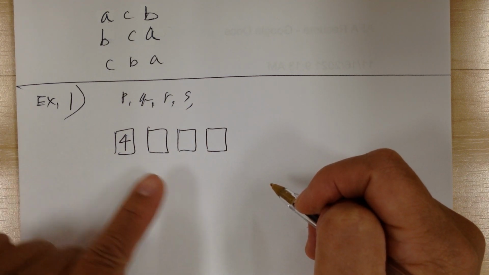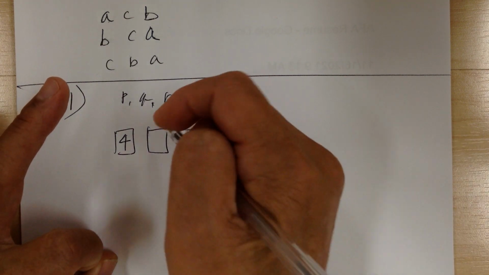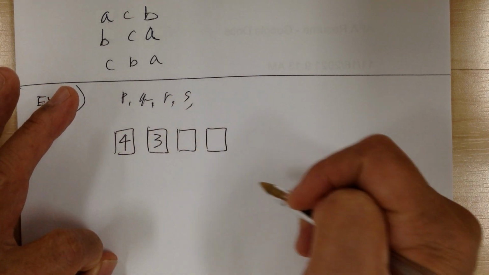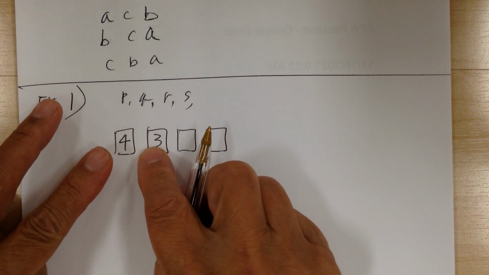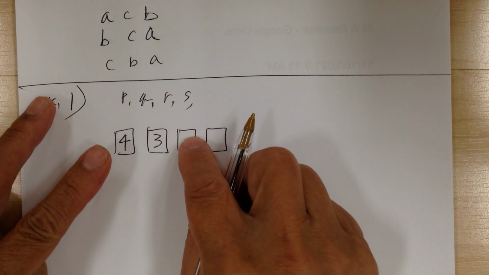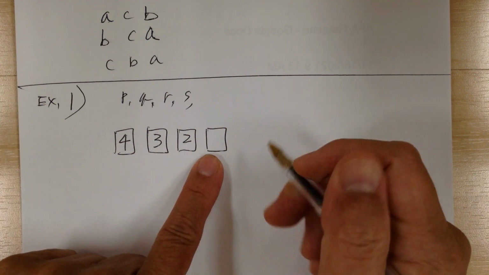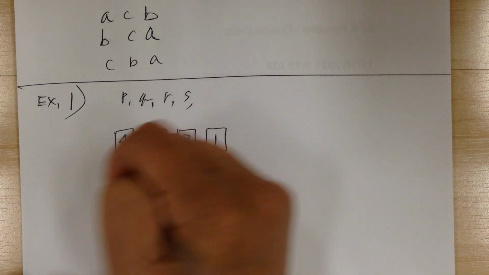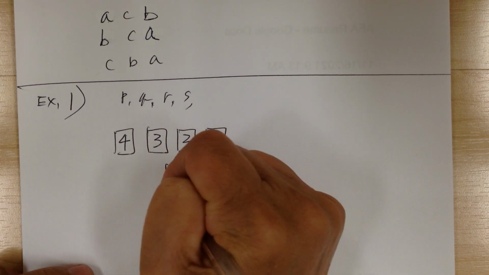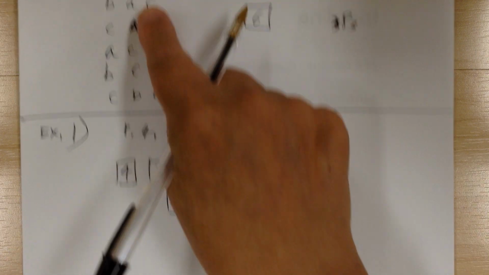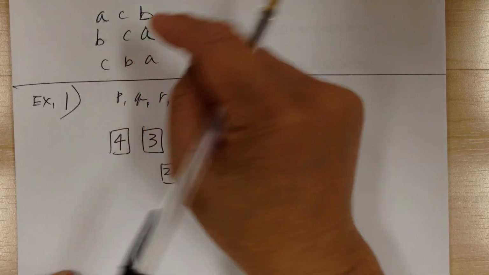Once you put one of the letters in, you have 3 letters left, so you only have 3 choices for the second position. Now another letter is put here, and you have 2 letters left to choose from, so you only have 2 choices. After that, you only have 1 letter left, so you only have 1 choice. When you multiply it out, the answer is 24. Another way is to list them, but this will take a long time, so you don't want to do that.